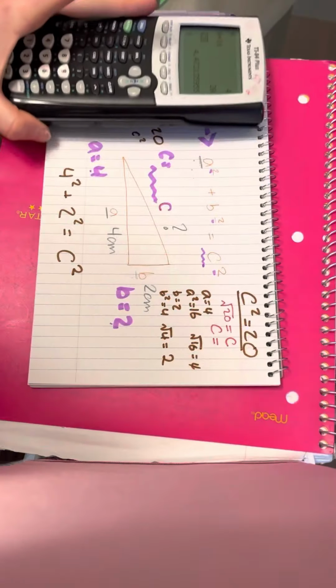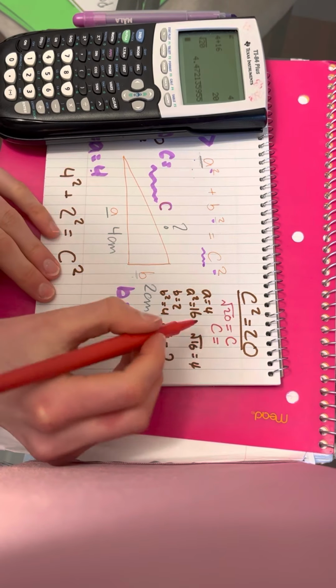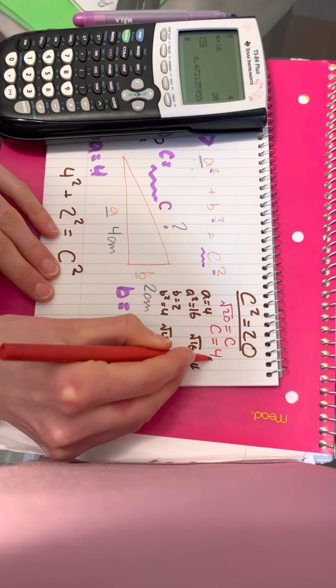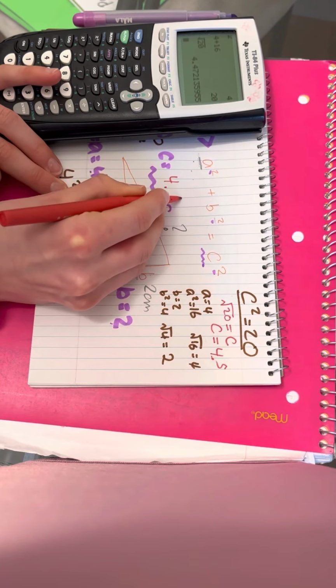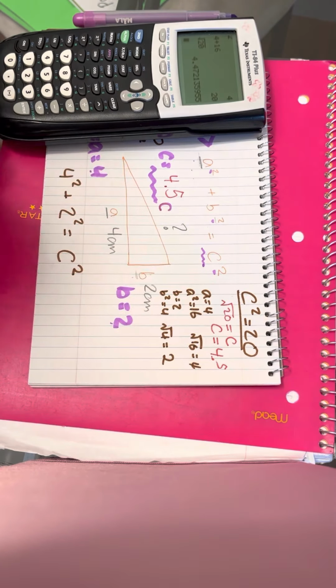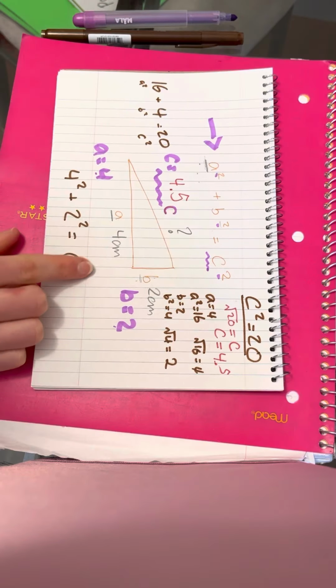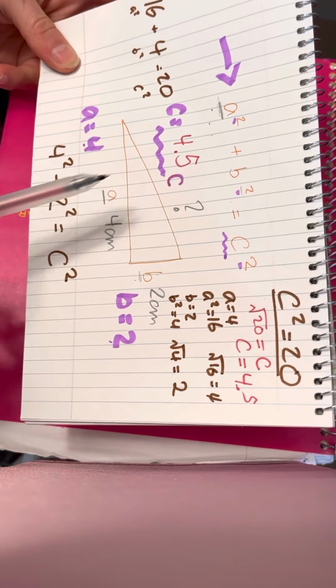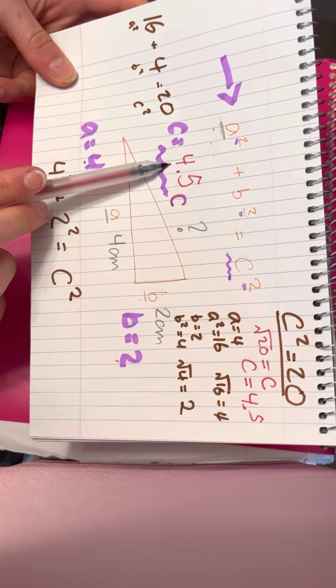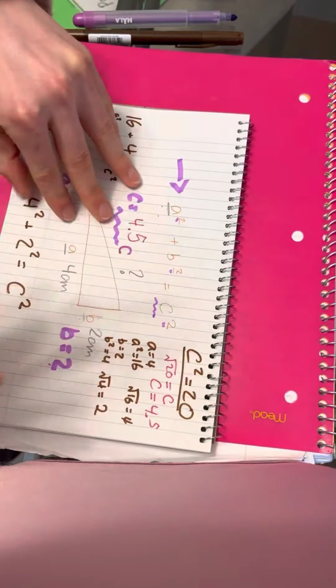So there we go. C equals 4.5. And I'm going to put that in right here. 4.5. So we just used Pythagorean theorem to solve for the missing side, which equals 4.5 centimeters. Let's do another example over here.